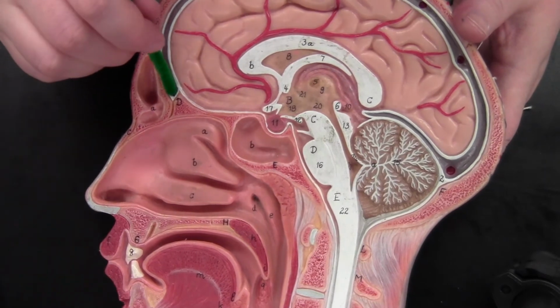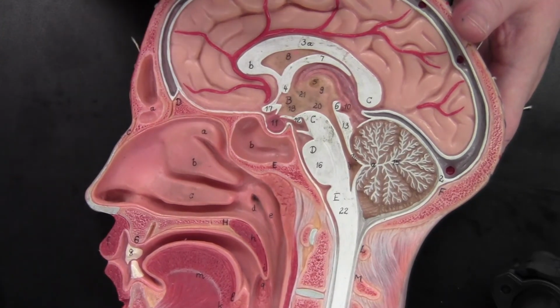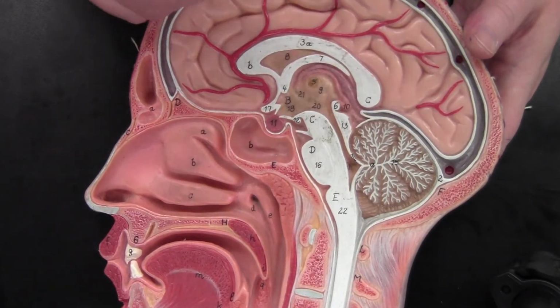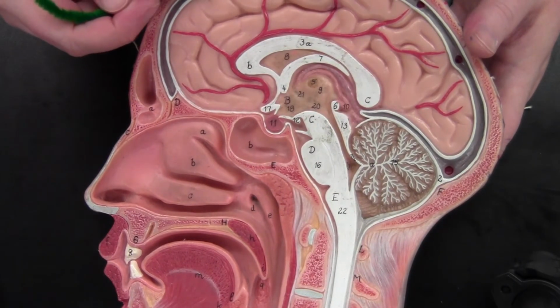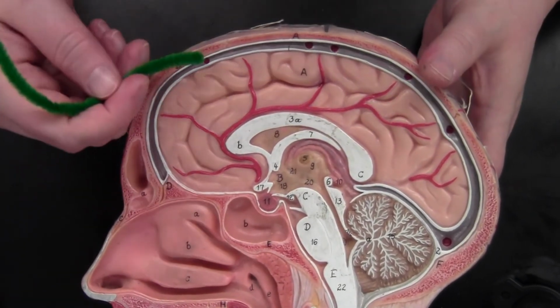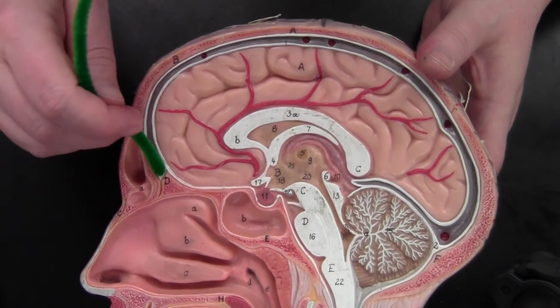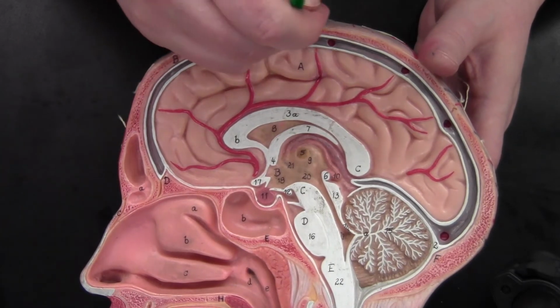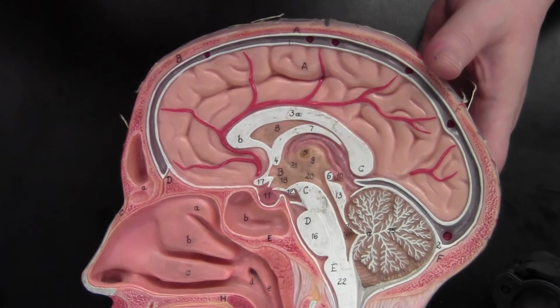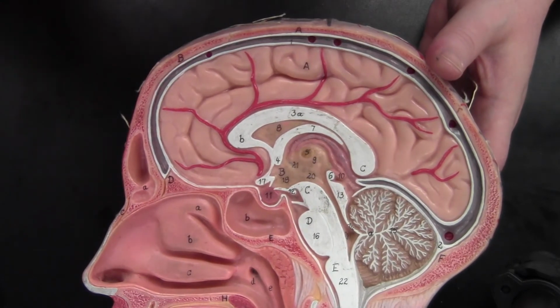Now also here you can see the superior sagittal sinus, this large vein at the top of the head right here. And this sinus collects the cerebrospinal fluid after it has been circulated around the brain. So you can see this blue on here, it's the superior sagittal sinus, which is also on our list of structures that we need to know.